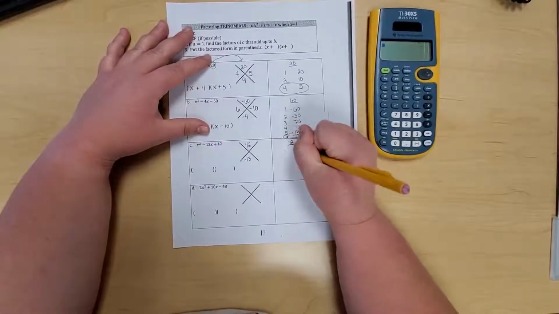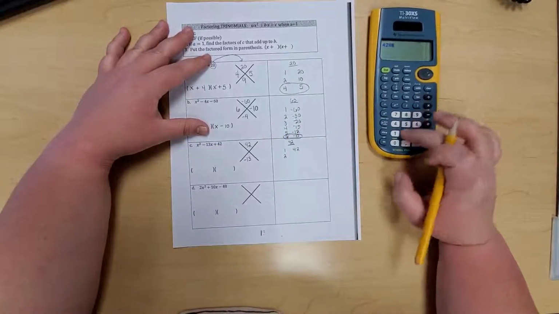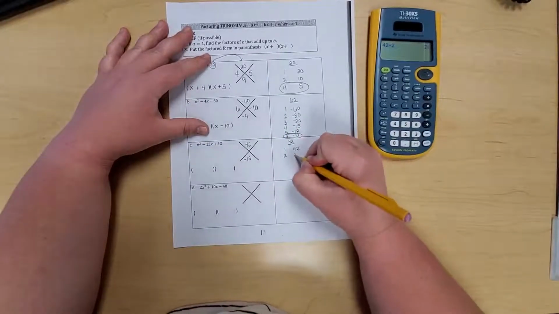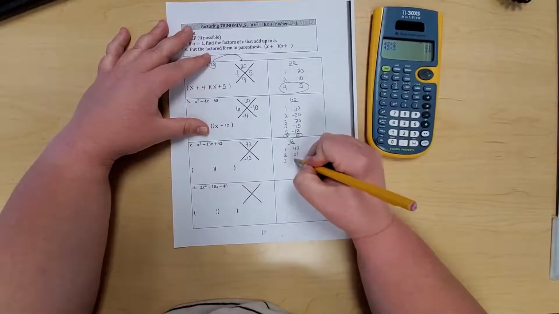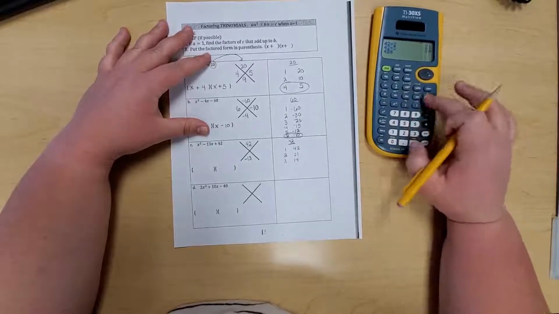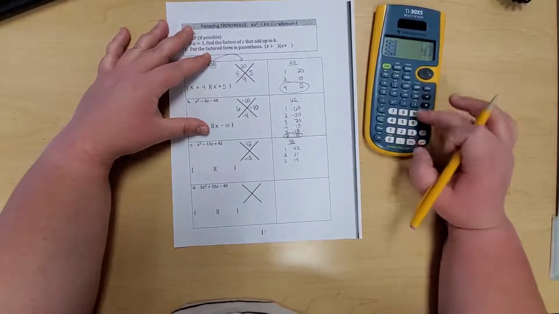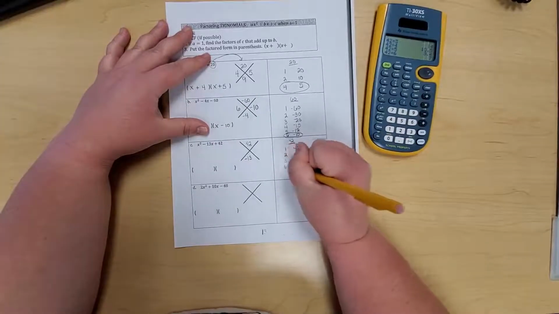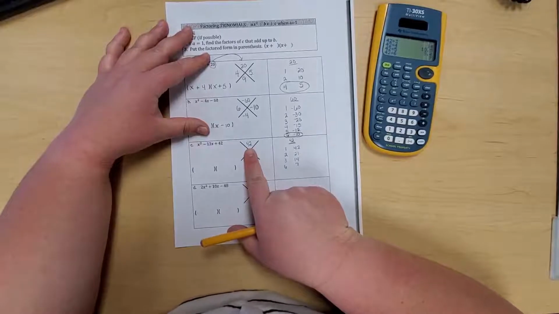All right, 1 and 42. 2 is going to be 21. 42 divided by 3 is 14. 42 divided by 4 doesn't work. 5 doesn't work. 6 and 7. That's all the numbers. 42 is positive, which means all of my signs are the same.